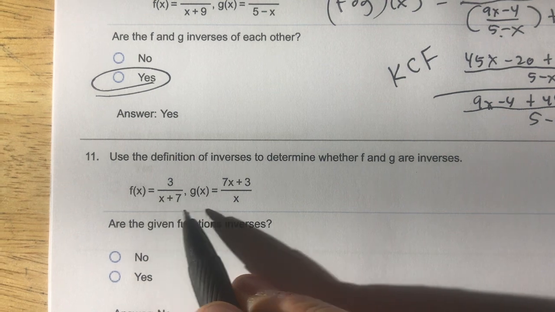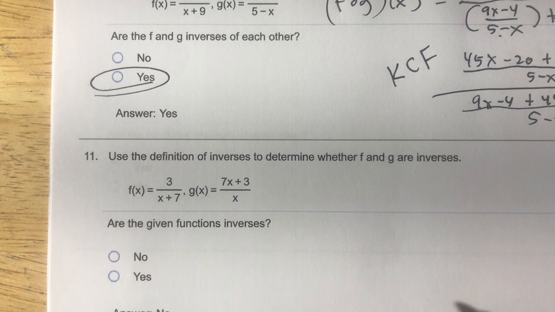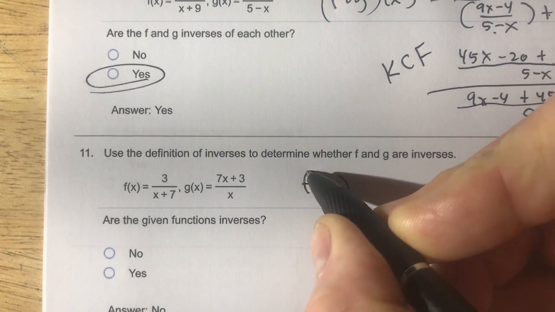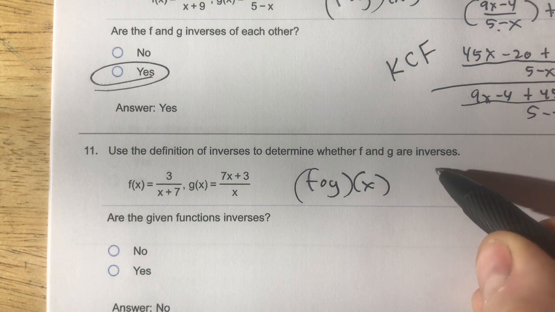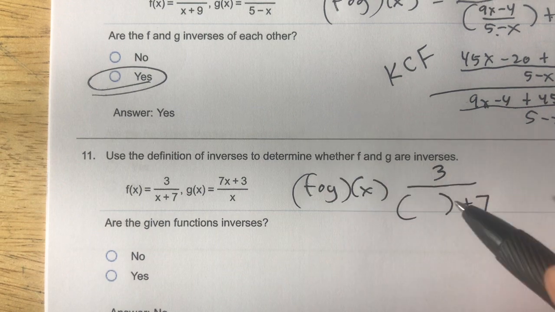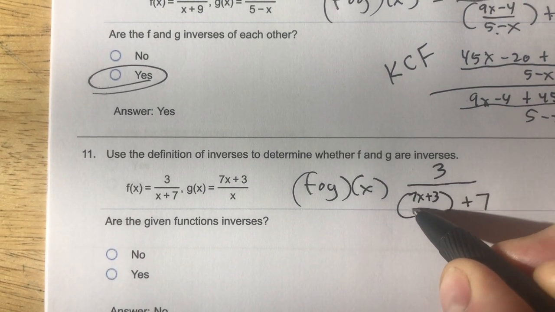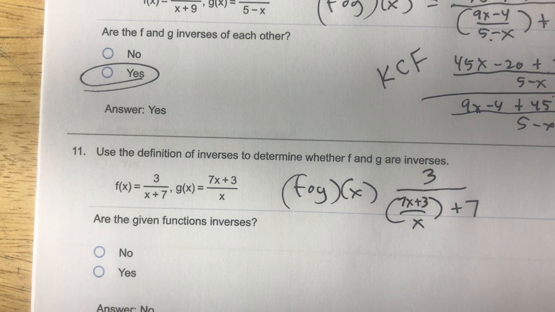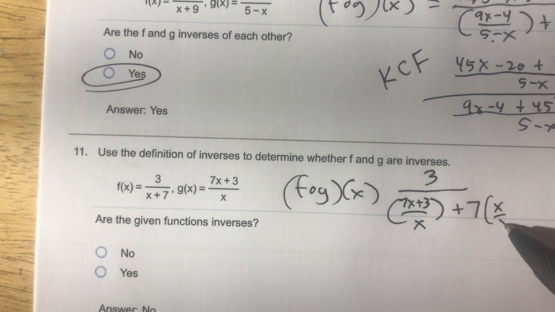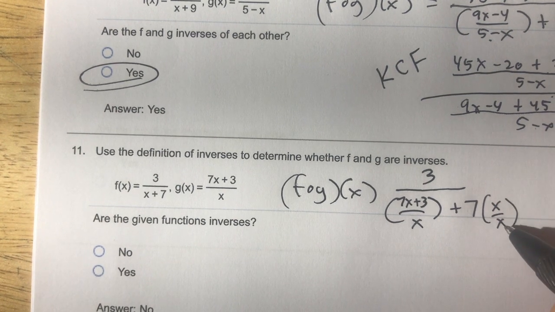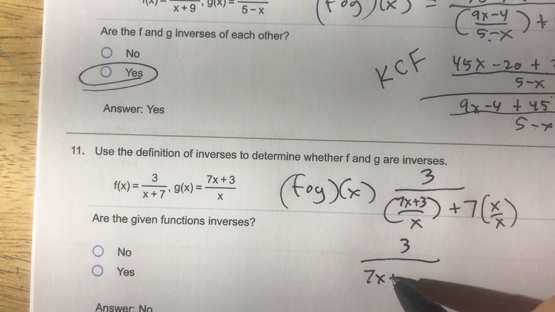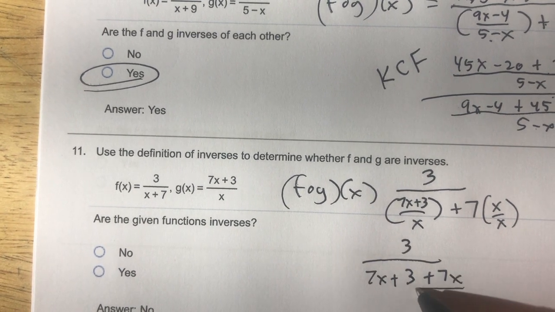Here's another one. Use the definition of inverse here, so we'll do the same thing. I'm going to do f of g of x. So I'm going to take my f function, which is 3 over x plus 7, and I'm going to put this g in there. So I got 7x plus 3 over x. Okay, so I've got 3 over this. I need to get these together, which means I need to multiply this one by x over x. So they give me 7x over x. So I've got 3 over 7x plus 3 plus 7x, and all that's over x.